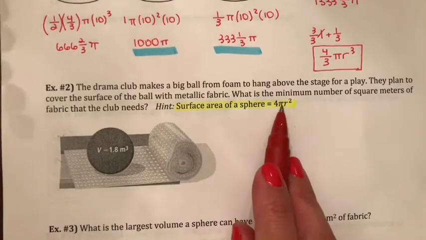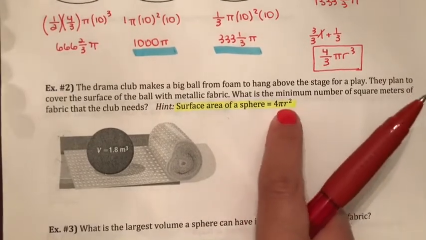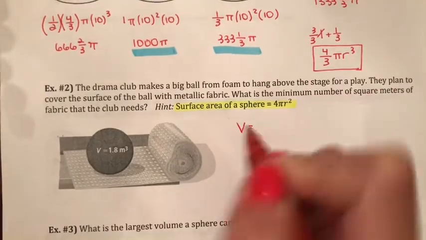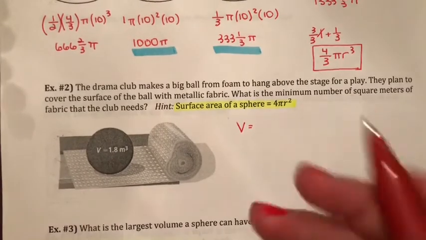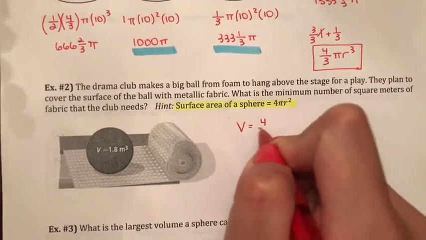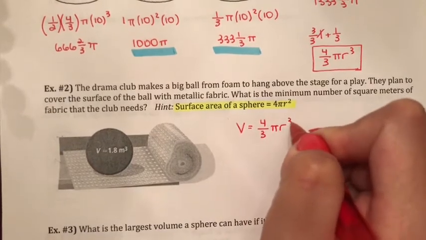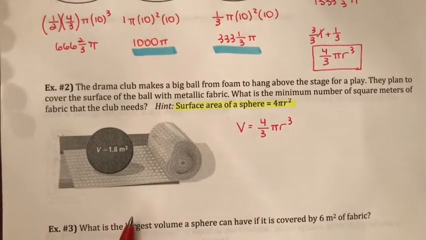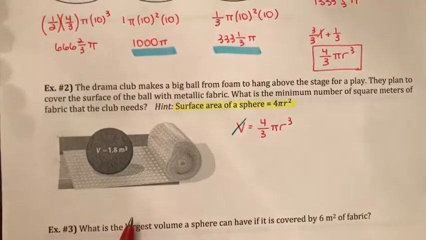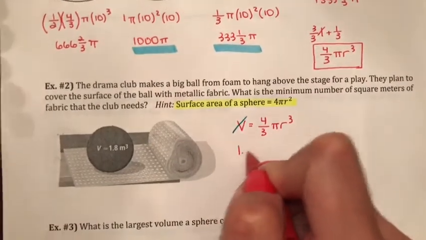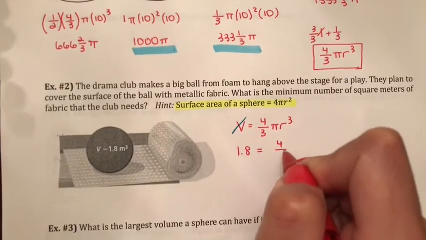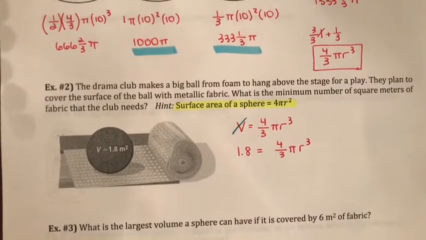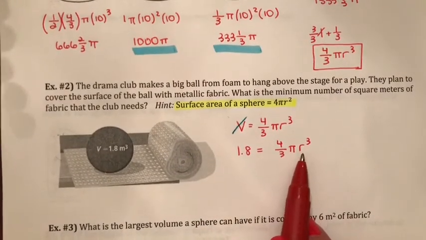So if I know that the surface area is what I'm looking for, I definitely need to know that radius, okay? Now we know that the volume of the sphere, this was given to us, is 1.8 meters cubed. Now, using my formula for the volume of a sphere, I can substitute what I know. Now in this case, I know the volume. I can substitute 1.8 on that left-hand side. So at this point, it's just about solving for the radius.